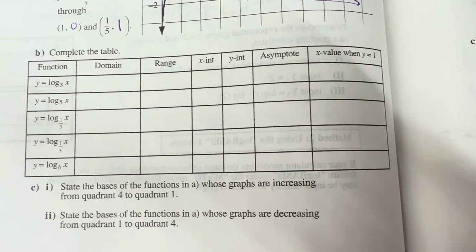Welcome back to Math 30-2. We're on the last lesson of Unit D, further graphing of log functions.